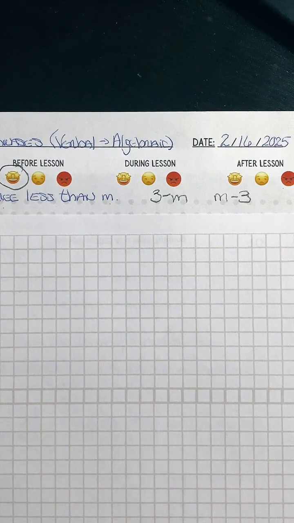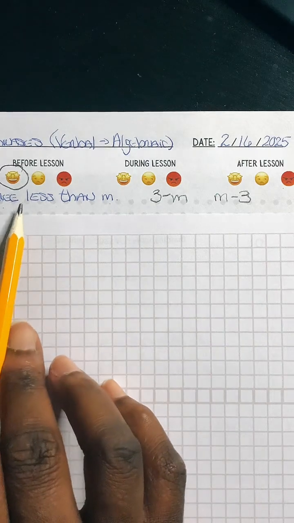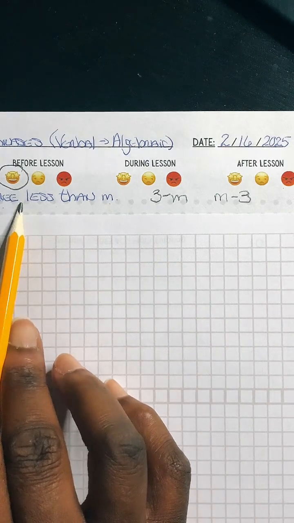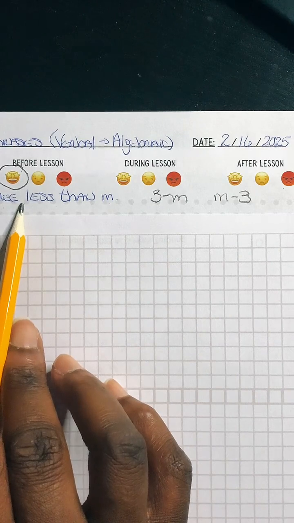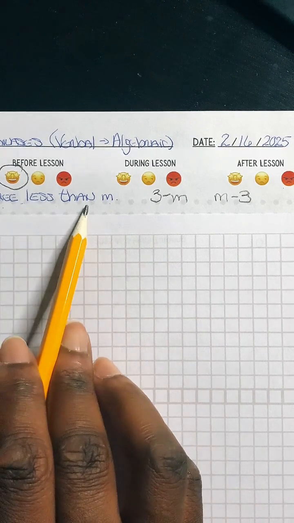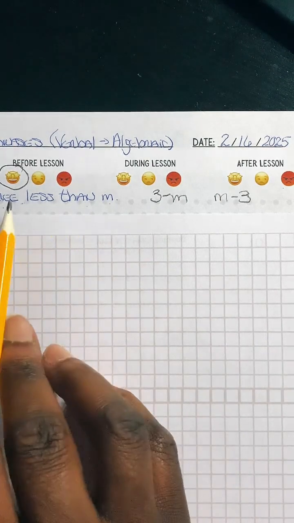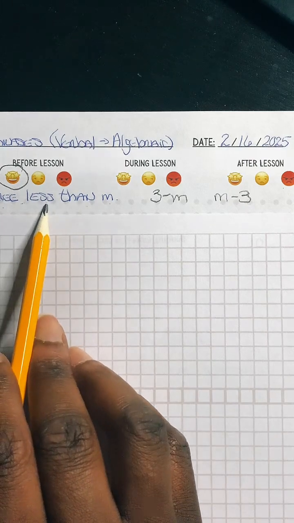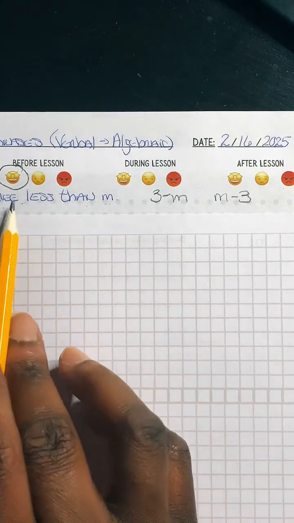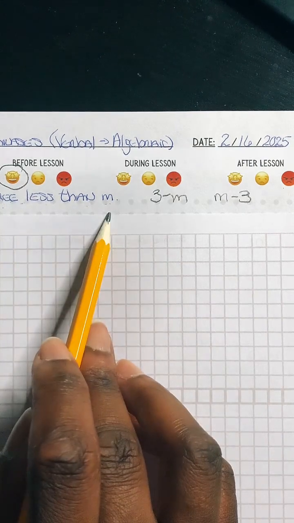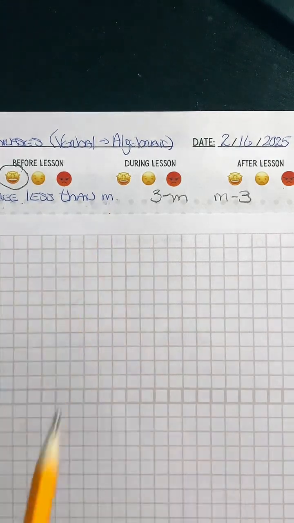All right, so let's clarify. Since there isn't an is in front of the less, it's not an inequality. This will be minus. Now it's saying 3 less than m. So that means the 3 is going to be lower than the m.